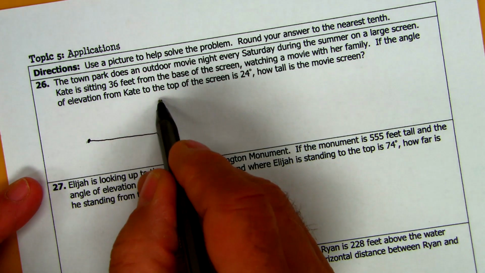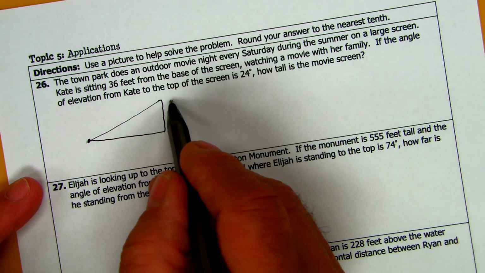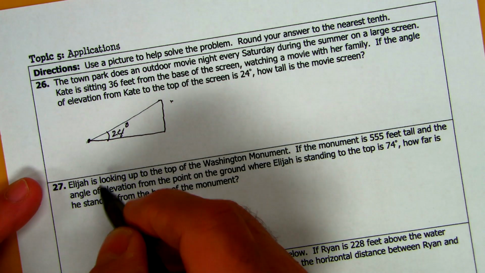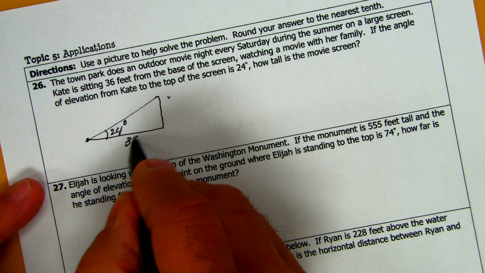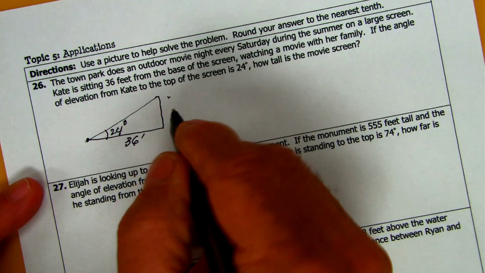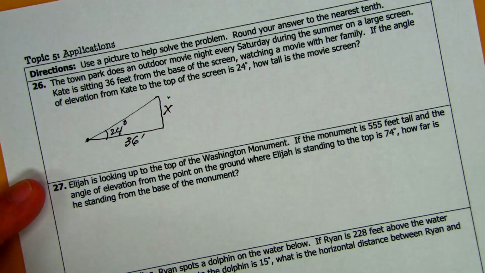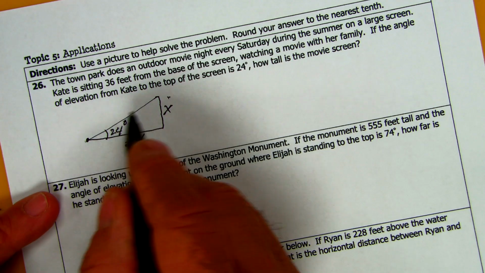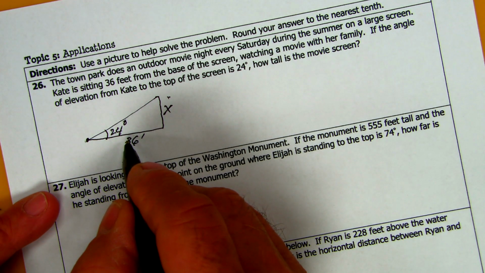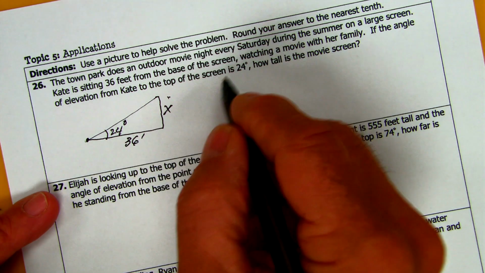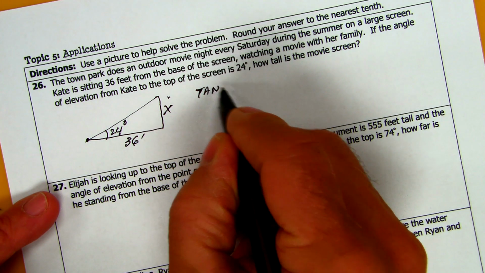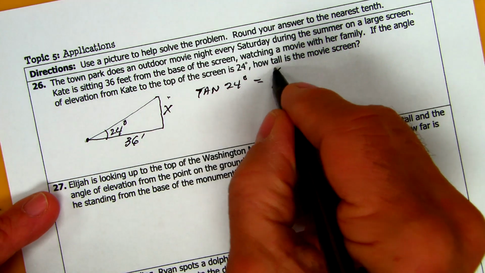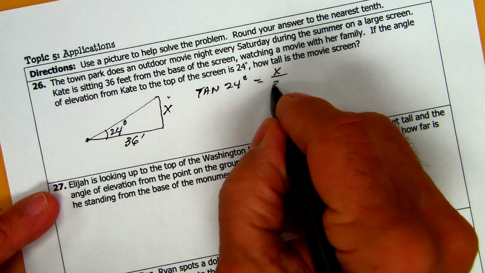So Kate's sitting here. There's the top of the movie screen. This is 24 degrees. She's 36 feet from it. And they want to know how tall is the screen. So we use trigonometry for this. So this would be, for our reference angle, the opposite over the adjacent. So that's the tangent. So we'd say the tangent of 24 degrees is equal to the opposite over the adjacent.